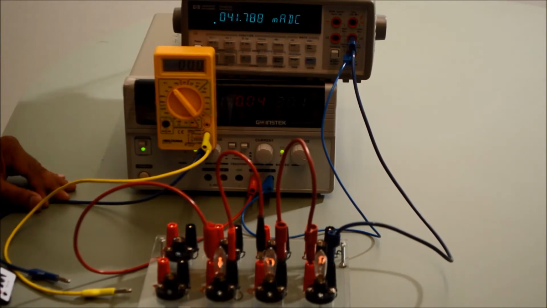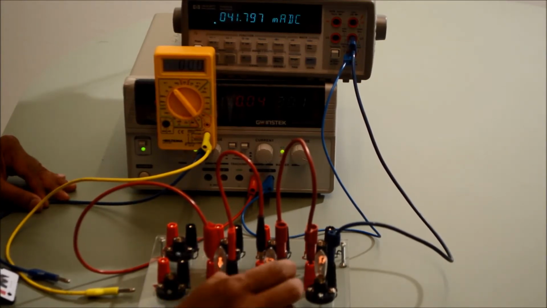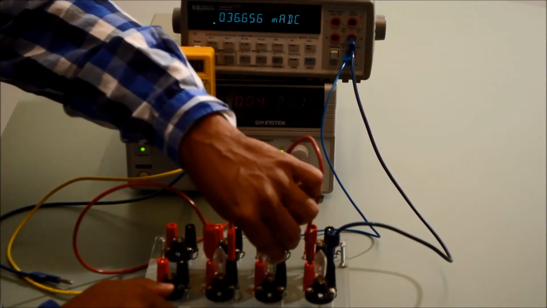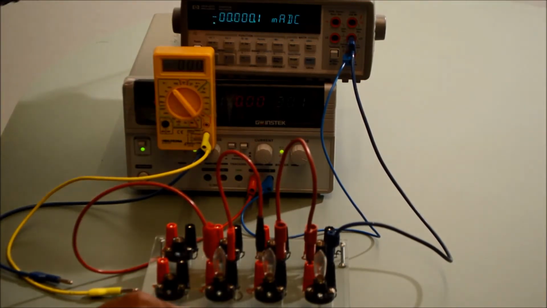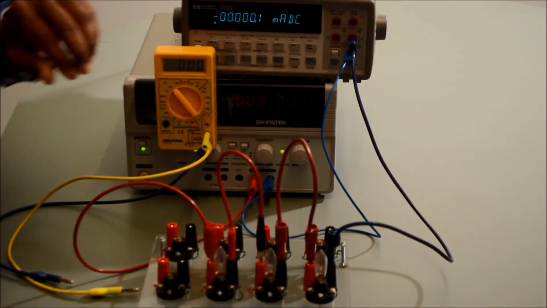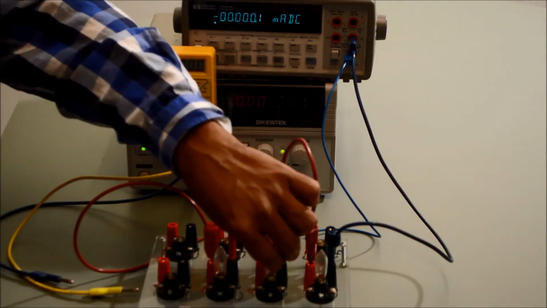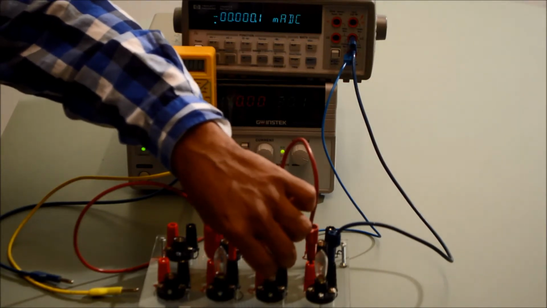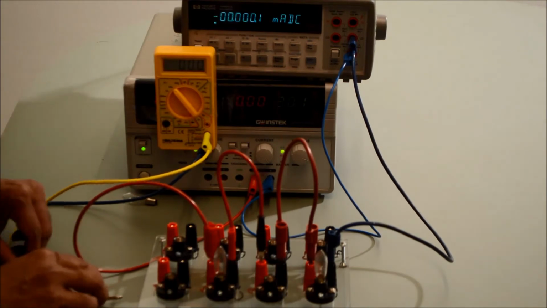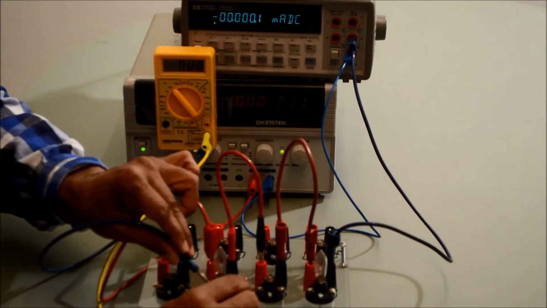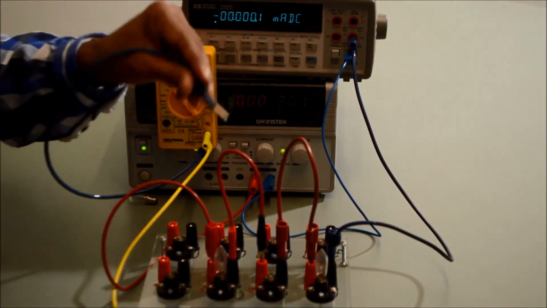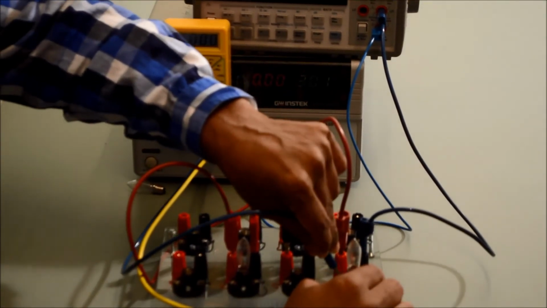I also want to show you what happens if I, for example, disconnect one bulb. We see current is 0, and we see that the bulbs are off. Now let me remove this bulb totally. Now if I measure the voltage, I will see 0 volt here, because there is no current flowing in the circuit, 0 volt there.